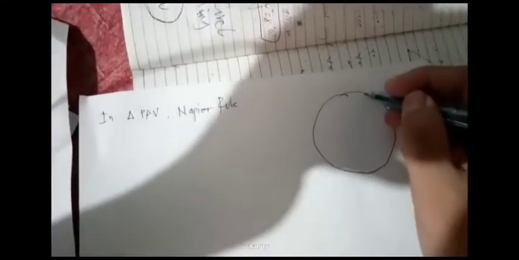Then we will slice it into an X form, this one. Okay, this will be our vertex. This will be our P, this will be our AV, this will be our 90 minus P, this will be our 90 minus PA, and this will be our 90 minus A.